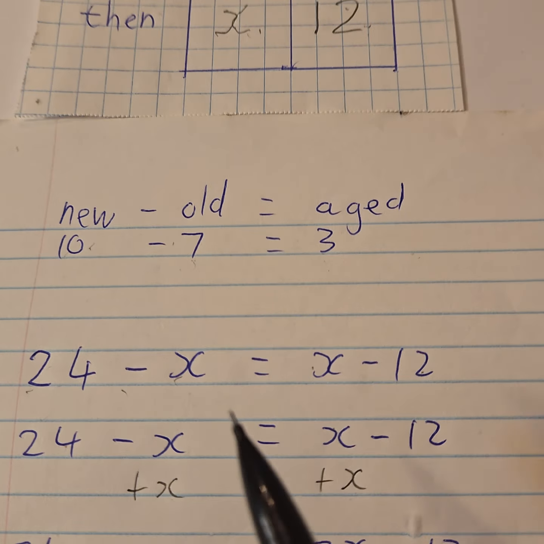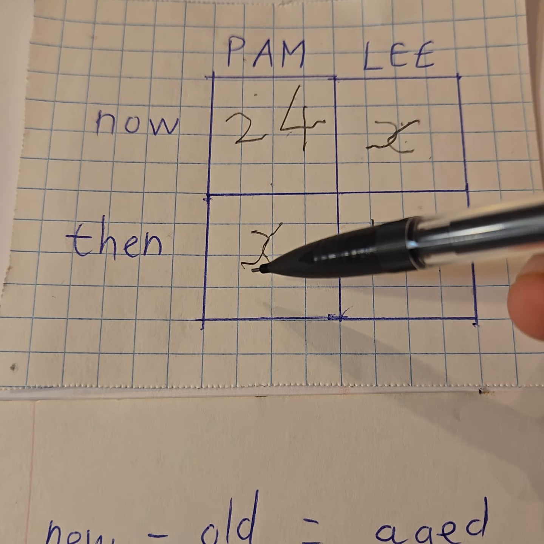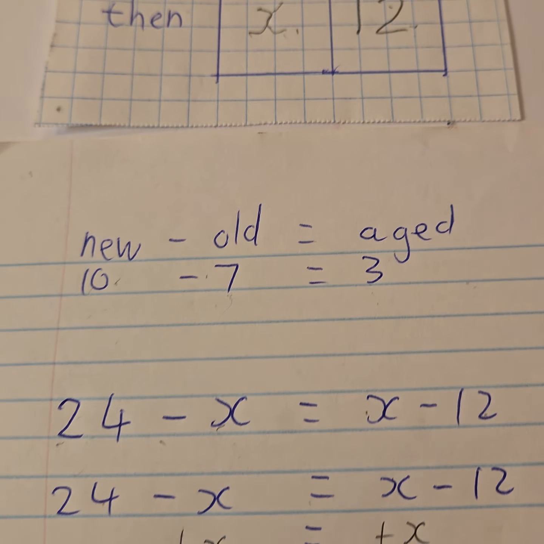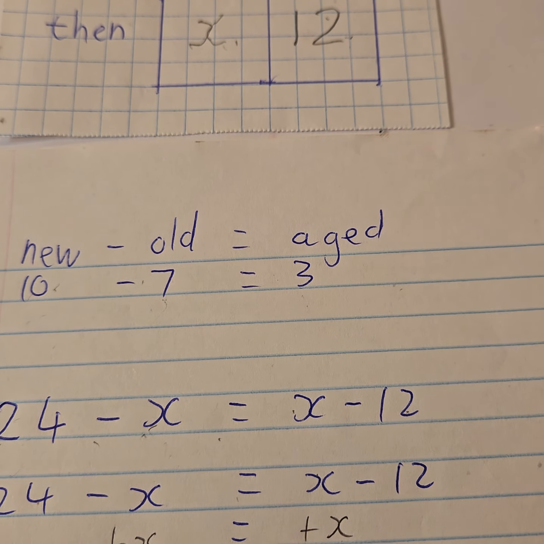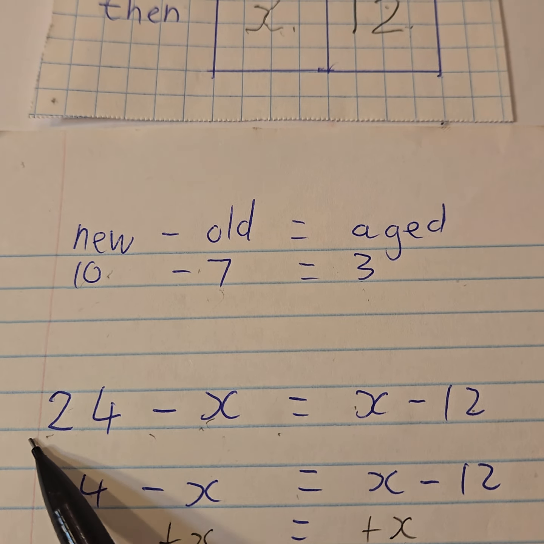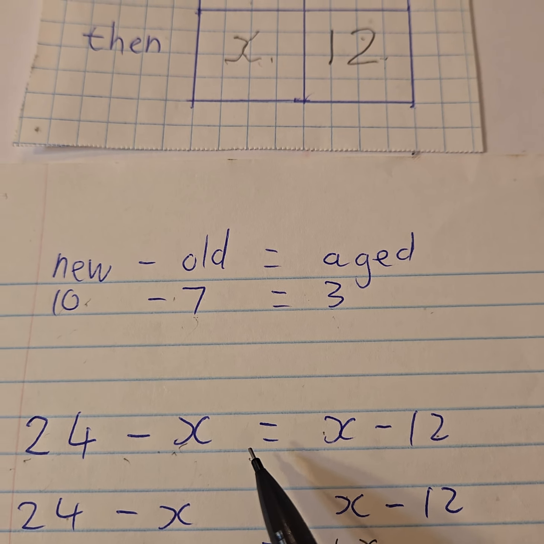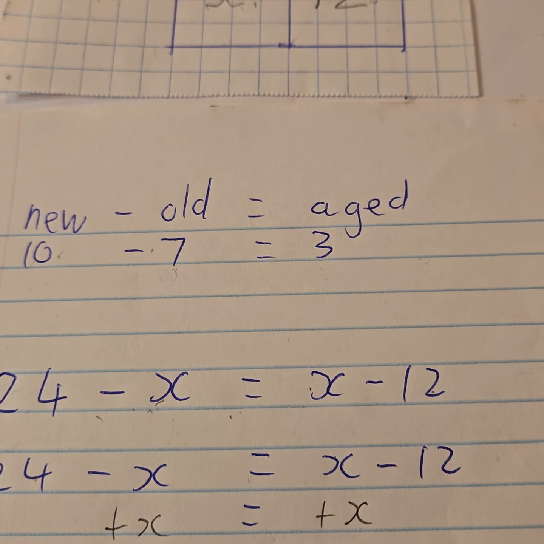So I can therefore equate these two expressions. The amount they aged is exactly the same. So 24 minus X equals X minus 12. If I say that in words, the amount that Pam aged is the exact same as what Lee aged during that same time period.